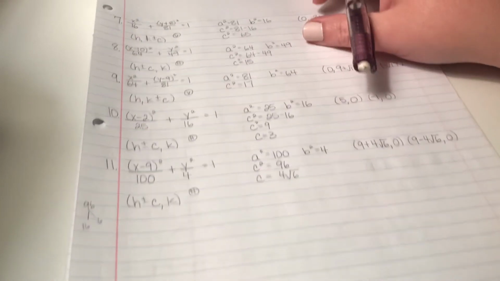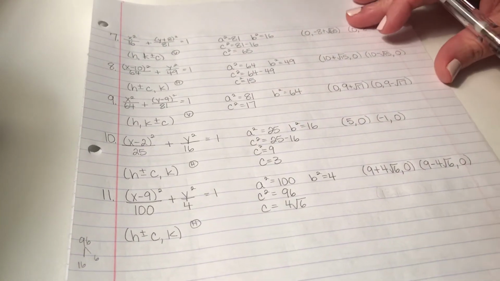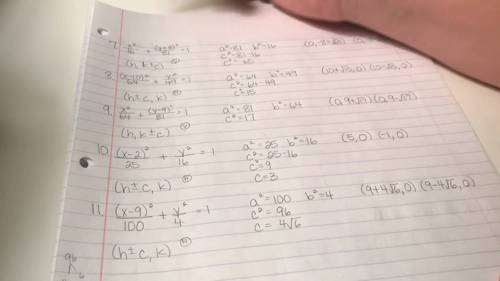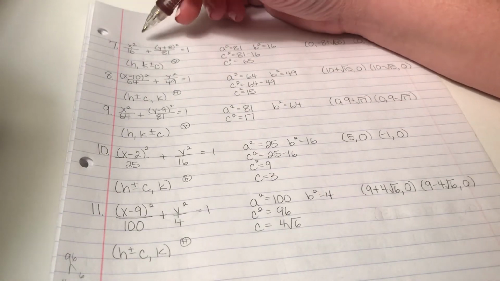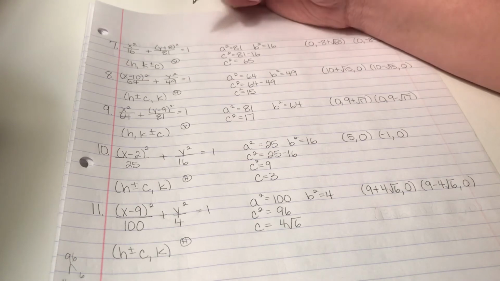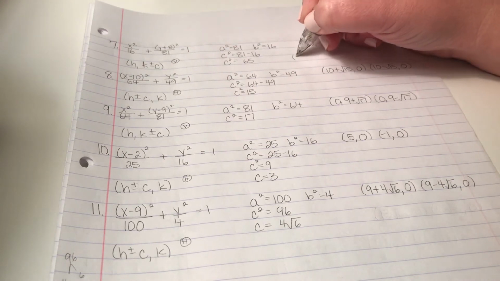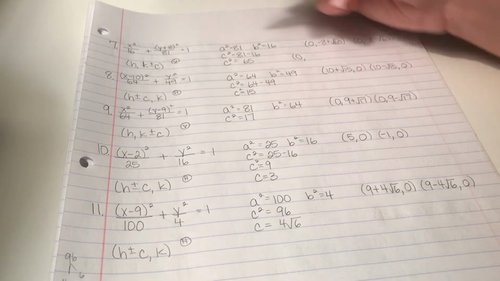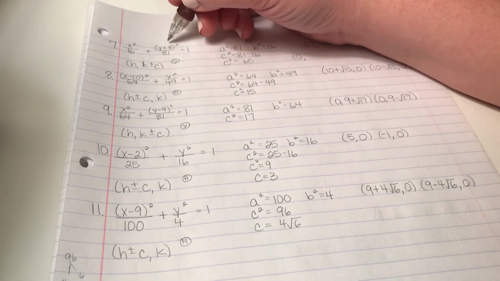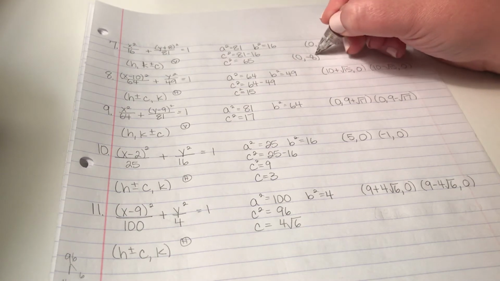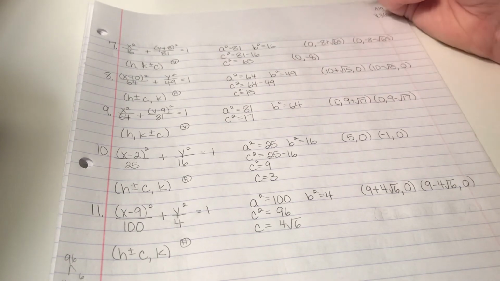There's a couple more examples here because you're not always going to have that nice clean x squared and y squared, and your center will not always be at the origin. So number 7 is our first example of where it's a little different. We have x squared, so our h value is going to be 0, and then our y value, remember you take the opposite of that, you have to change the sign. So the center of this one is at 0, negative 8.